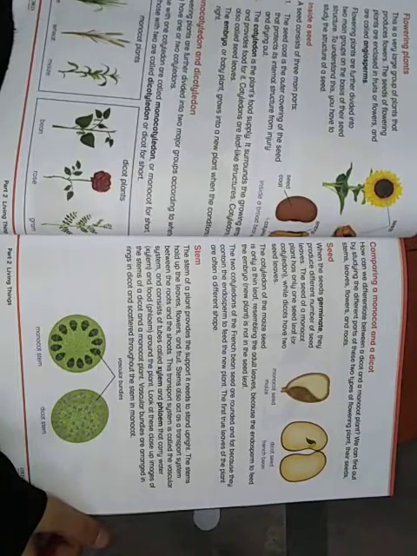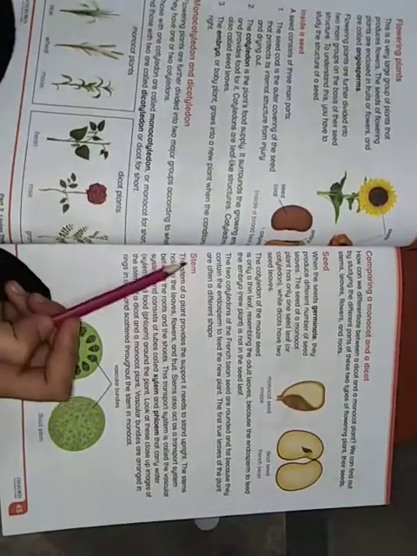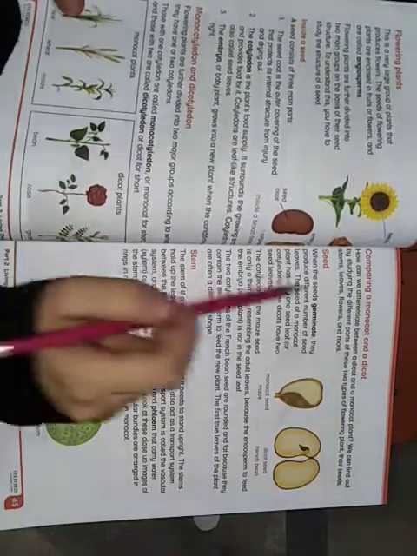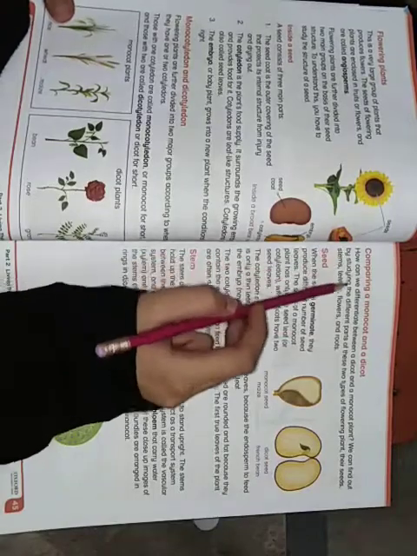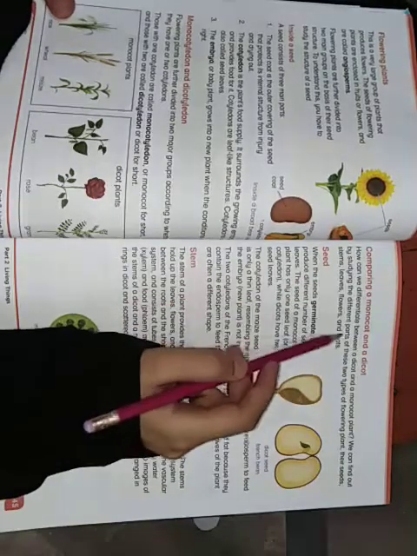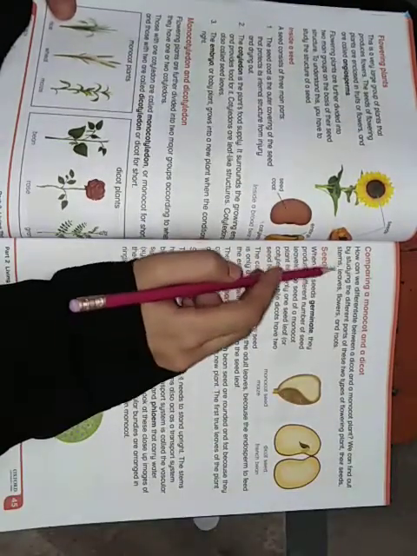Next, monocotyledon and dicotyledon. Flowering plants are further divided into two major groups according to whether they have one or two cotyledons. Those with one cotyledon are called monocotyledon, or monocot for short, and those with two are called dicotyledon, or dicot for short. Next, comparing a monocot and a dicot. How can we differentiate between a dicot and a monocot plant? We can find out by studying the different parts of these two types of flowering plants: their seeds, stems, leaves, flowers and roots.